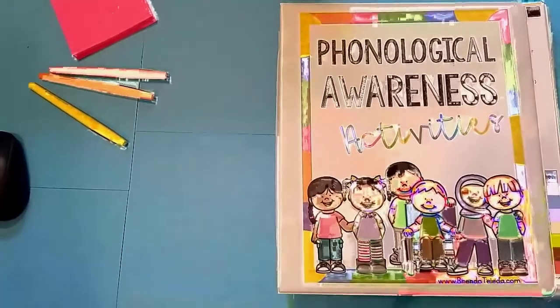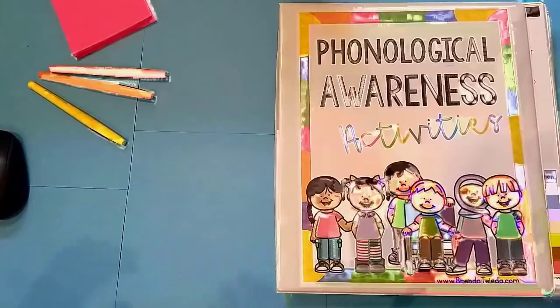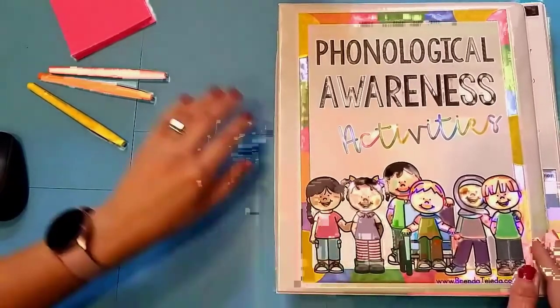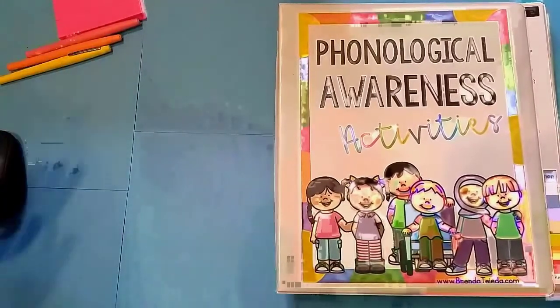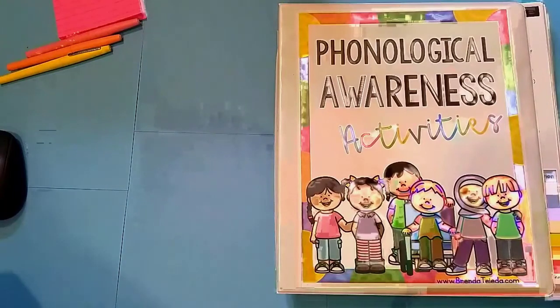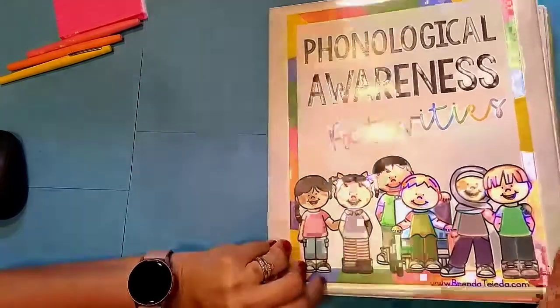Okay, so I'm going to show you a quick peek at the binder. Now, Rebecca's asking, are the skill cards similar to the guided reading skill cards? Yes, I do have a guided reading warm-ups bundle that I'm going to show you tomorrow. And the skill cards are similar, but with phonological awareness activities. So I will show you them in just a minute.